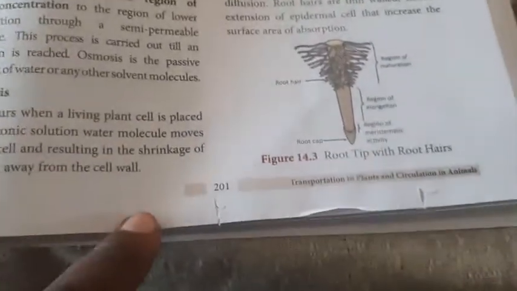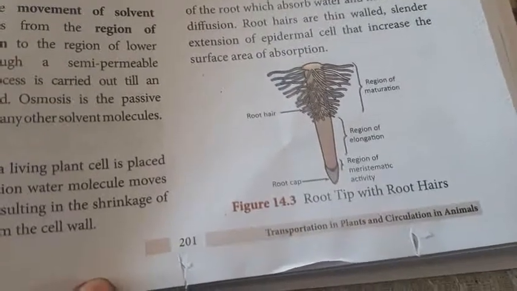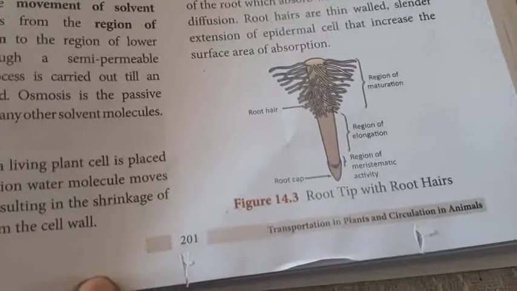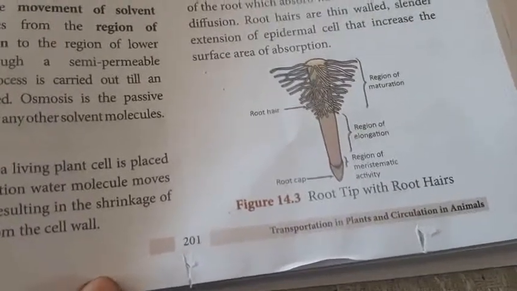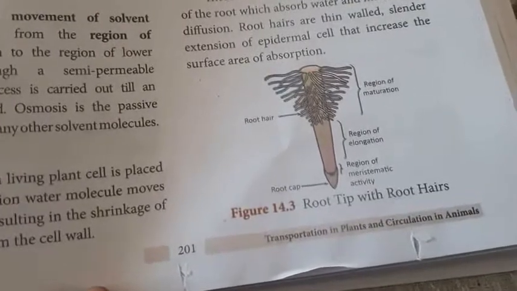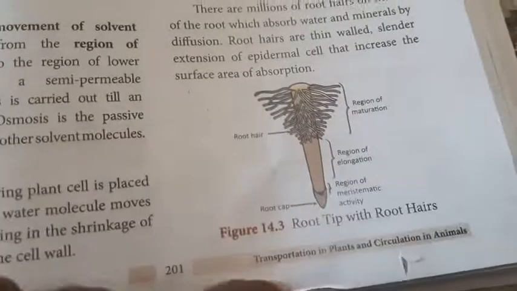See the picture: root tip with root hairs. The first, lower part is the root cap, a region of meristematic activity. Then the upper part is the region of elongation. Then the root hairs are present in the next level, which is the region of maturation.